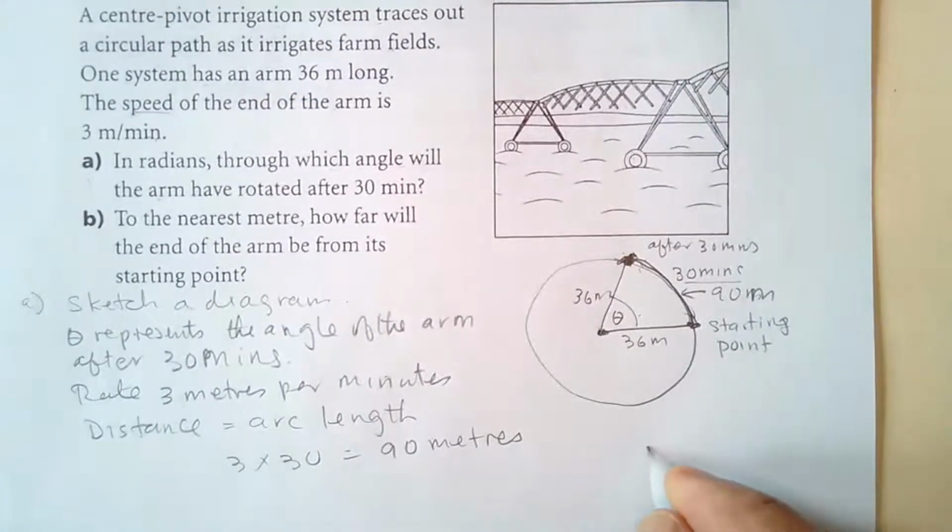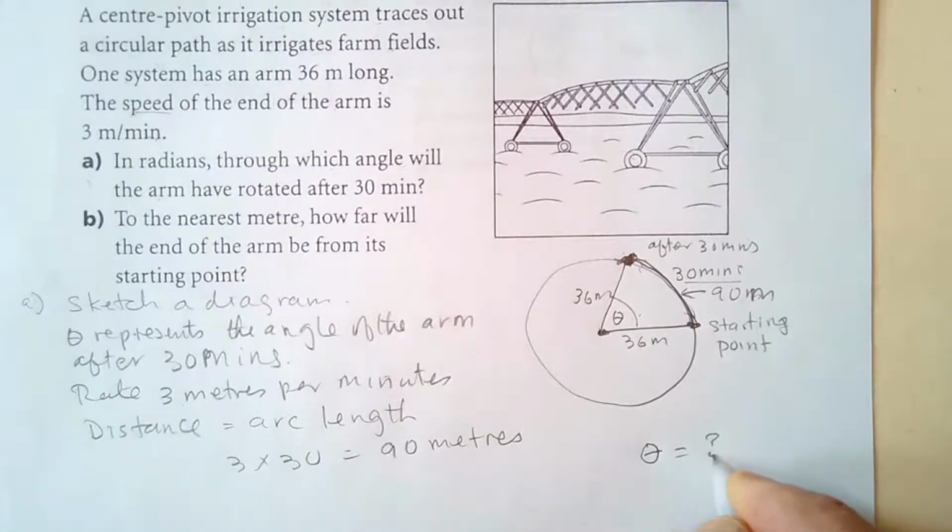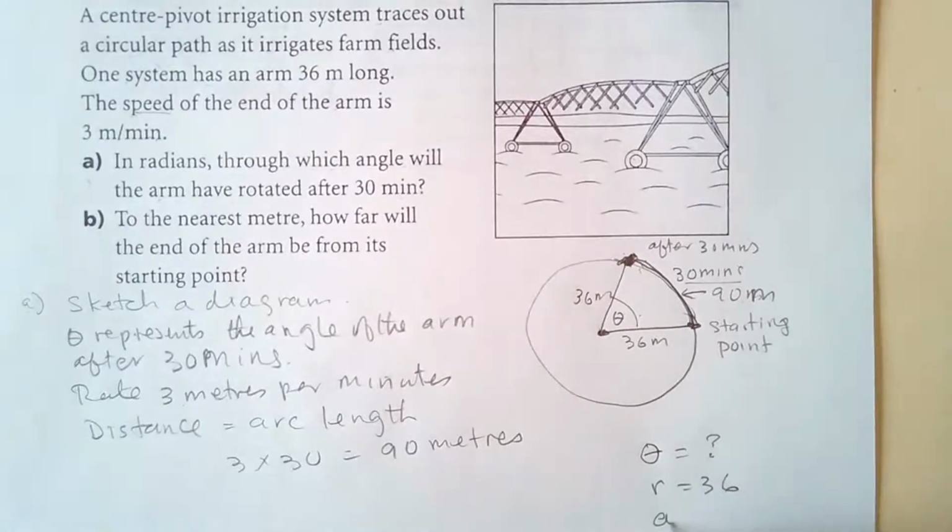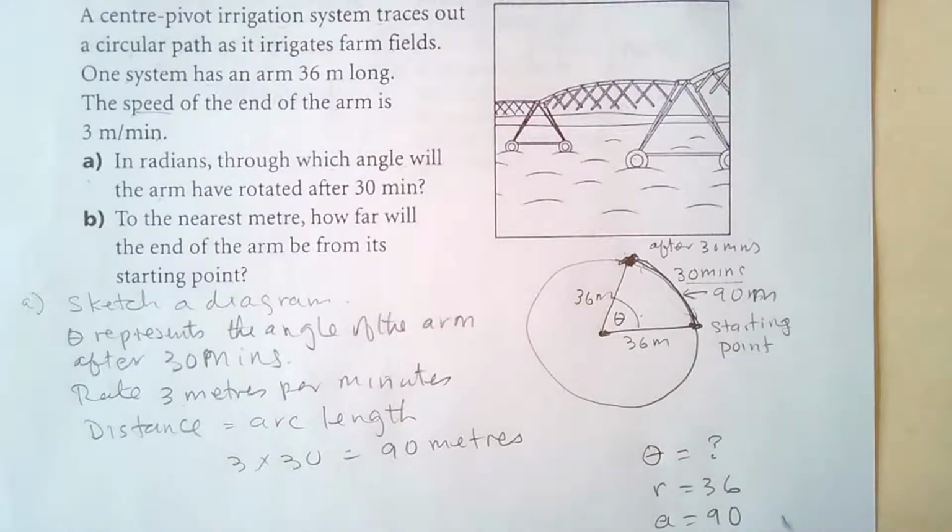So now we don't know theta. We have our radius, 36, and our arc length, 90.